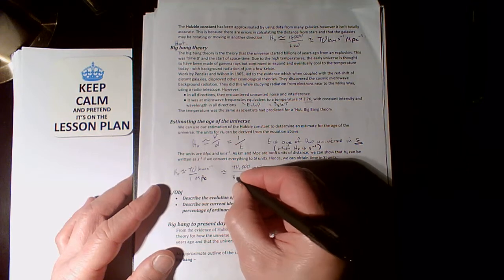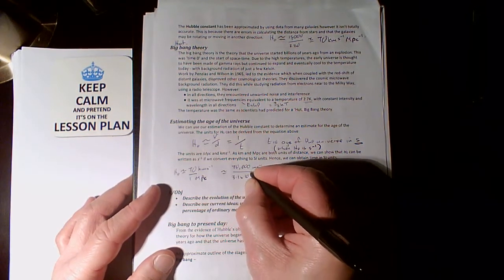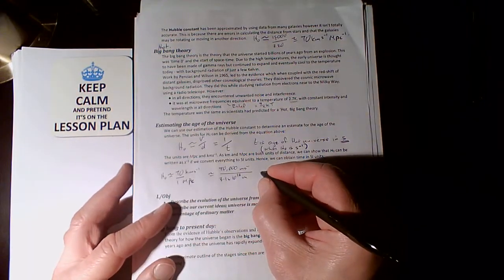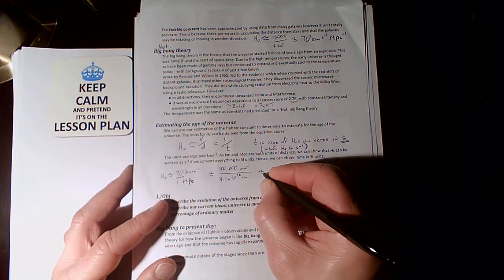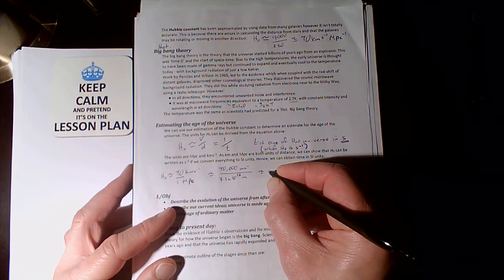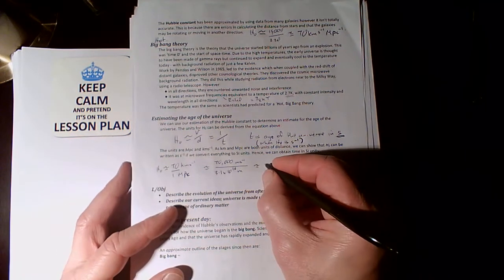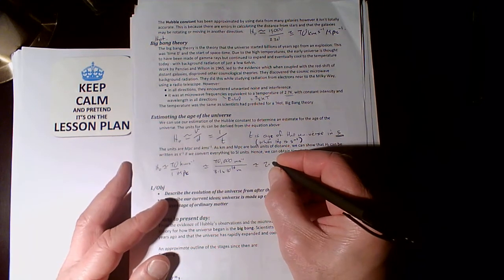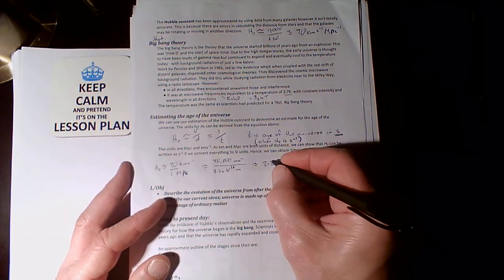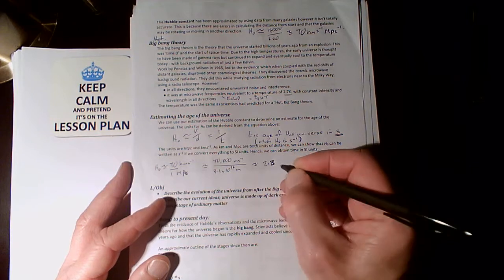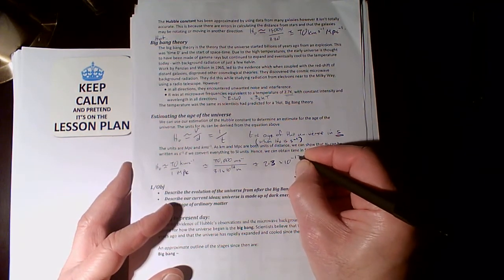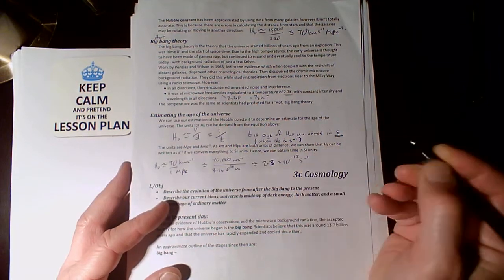Well, we worked it out, didn't we? 3.1 times 10 to the 22 metres. And so what you end up with is that effectively equals, let's quick check, I think it's 2.2-ish, I think 2.3 maybe, 2.3 times 10 to the minus 18 per second.